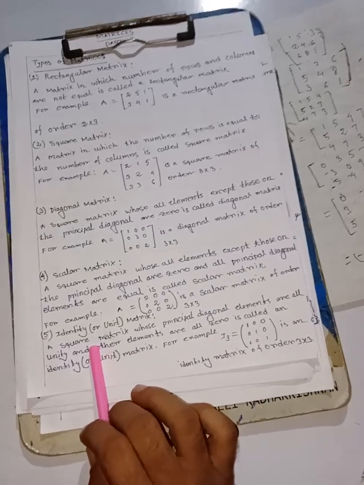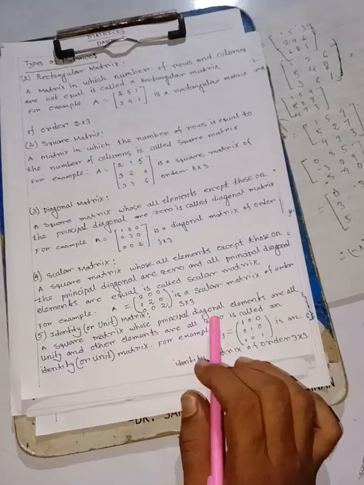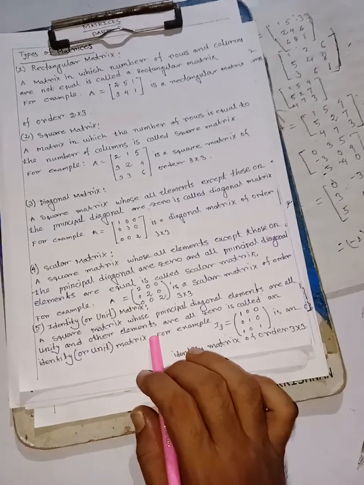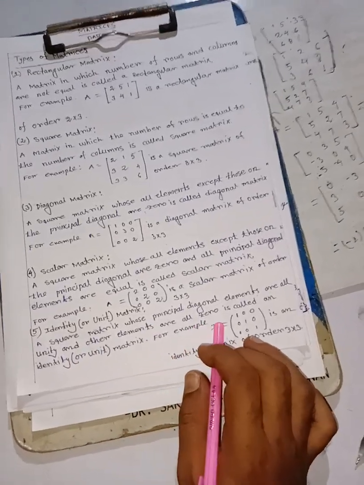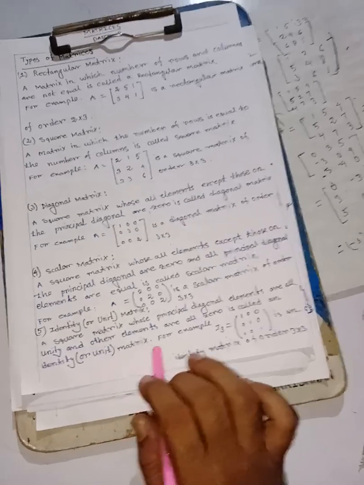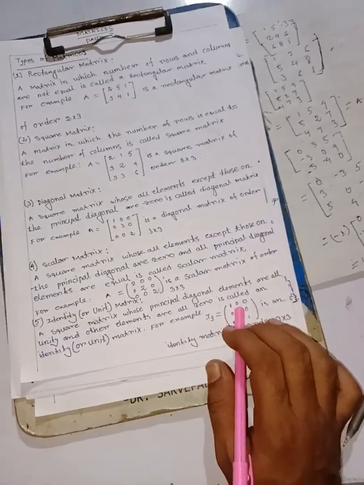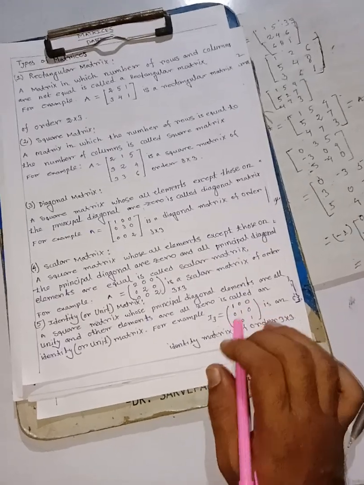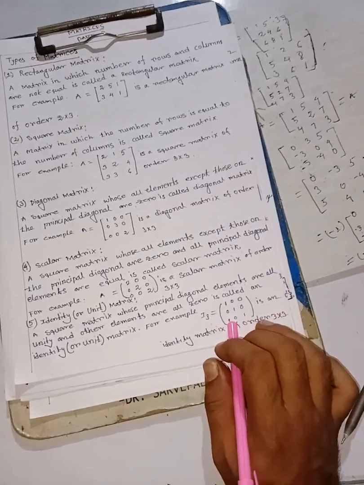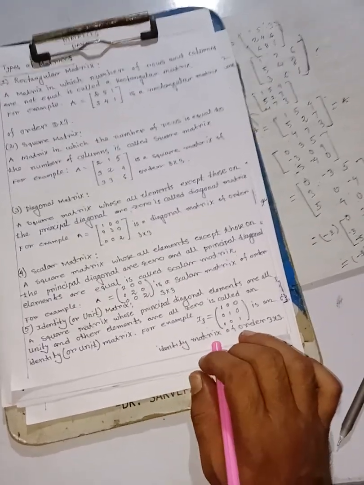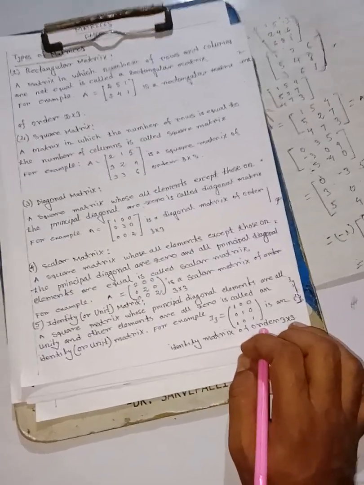A square matrix whose principal diagonal elements are all unity and other elements are all zero is called an identity or unit matrix. For example, 1 0 0, 0 1 0, 0 0 1 is an identity matrix or unit matrix of order 3 by 3.